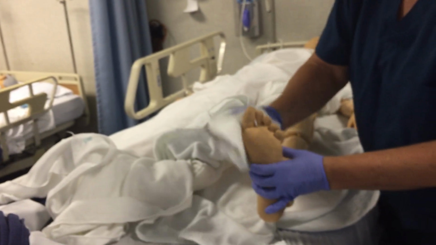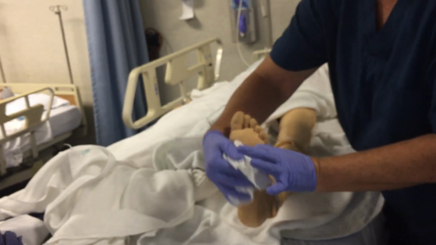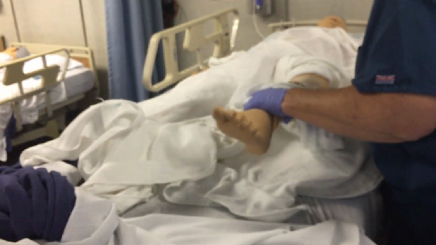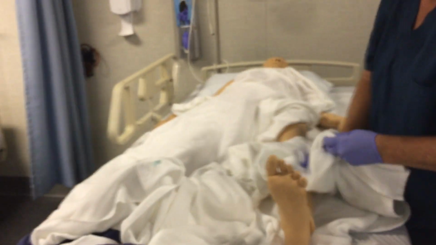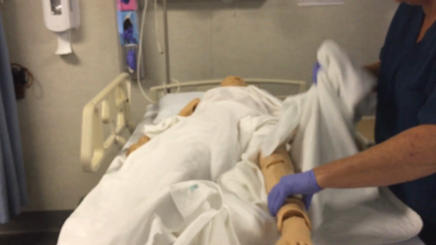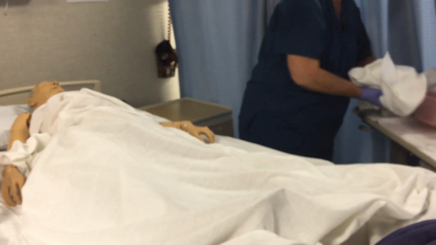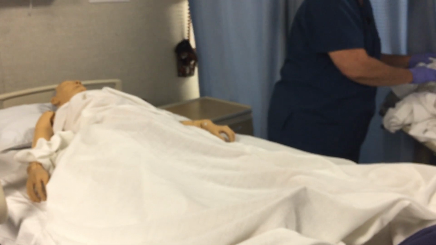Okay, so we've washed everything except the perineum and the back. So now this one's going to go in my dirty side. Have it dry. Okay, so now I have to change the water. Now because I'm by myself, that means I have to put the patient down. And I'm going to save one of my towels, because I'm still going to use it for the back. And I should have saved my washcloth too.